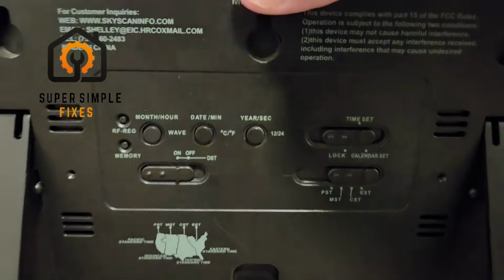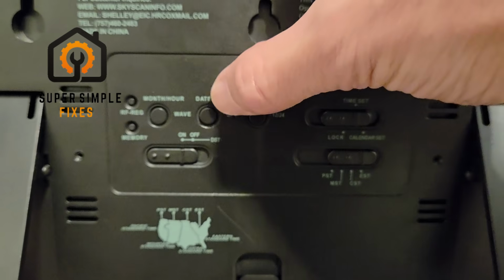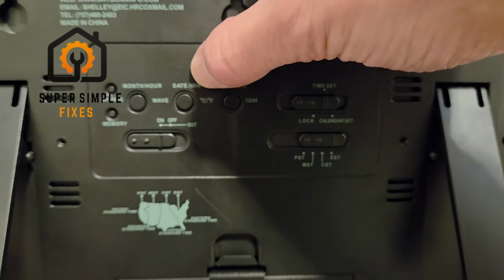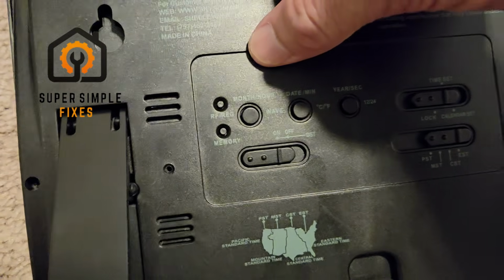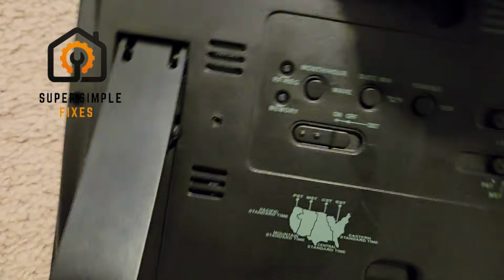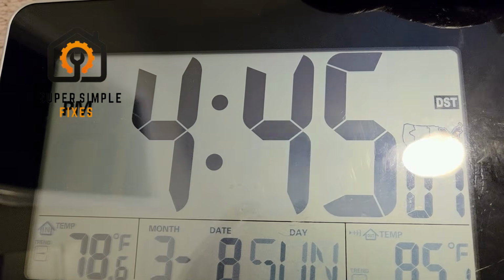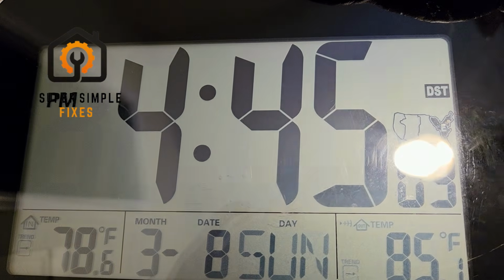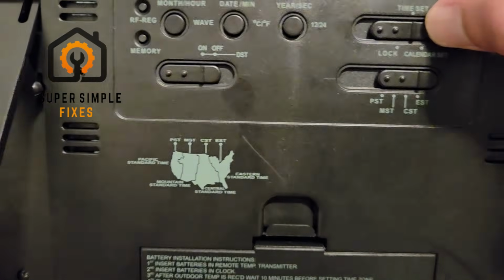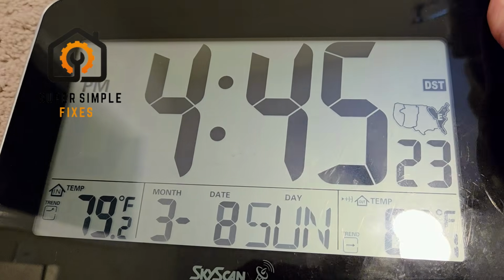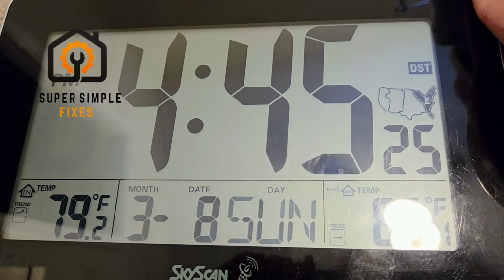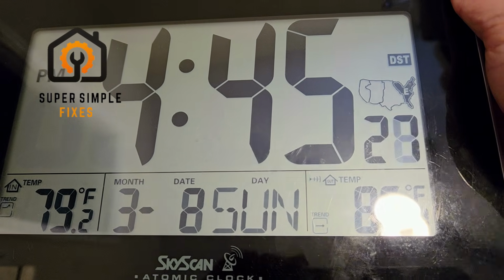So once we flip it around, I'll start hitting the date and the minute and you'll see the date and minute change. So that's date and minute. Then I'll hit this one just to flip it up 1 hour. There you go. We'll flip it back around, push it back to lock. And now you have a fully set atomic clock, SkyScan.